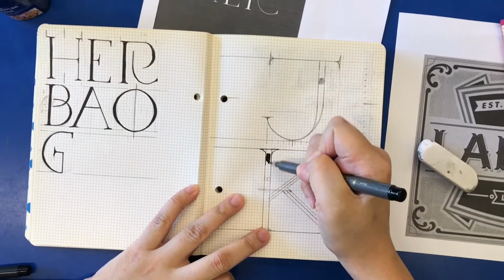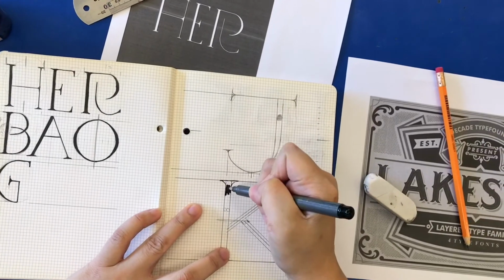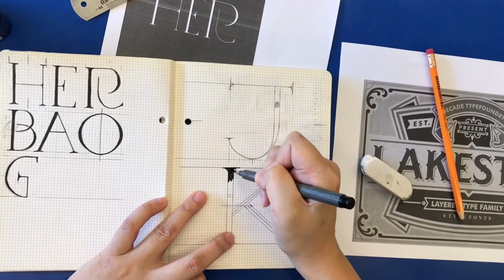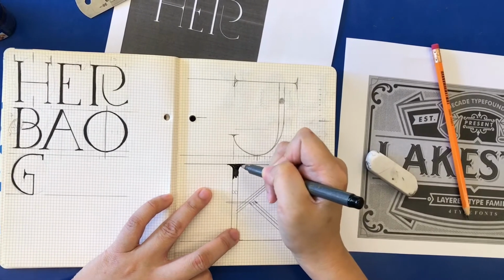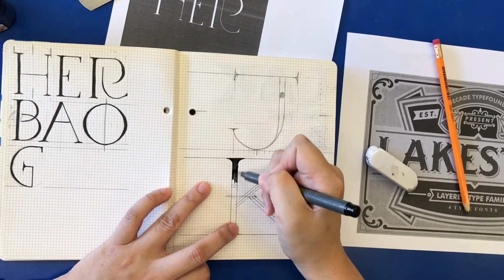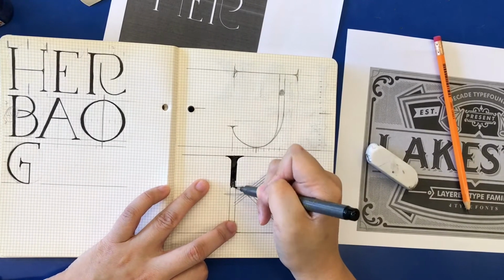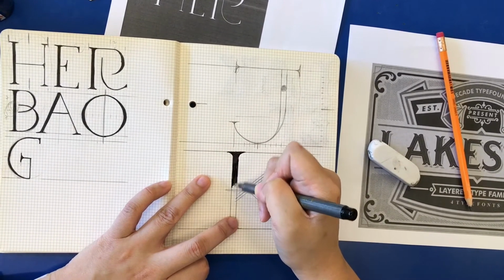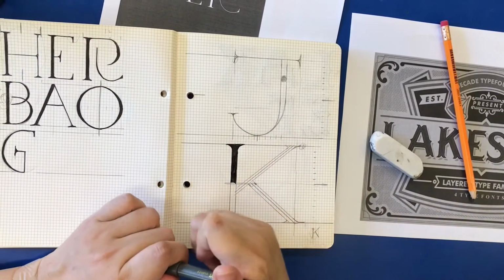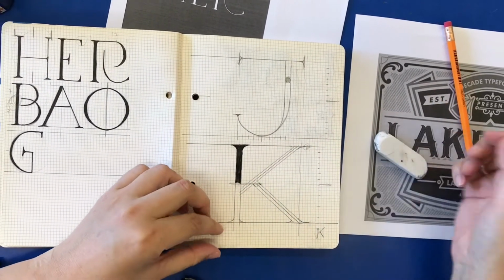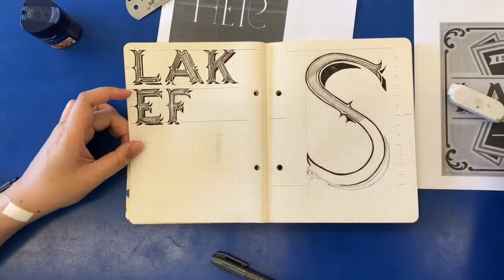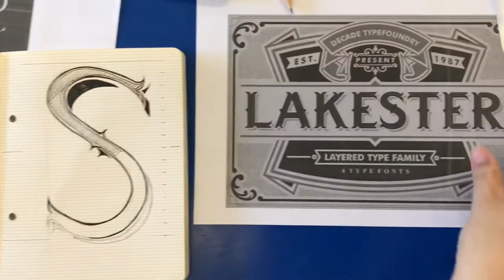Okay, to color it. Make sure it's very sharp, all the line. So you have to have a very steady hand so that the line will be very lovely, and at the end you just erase all these lines. Understand?